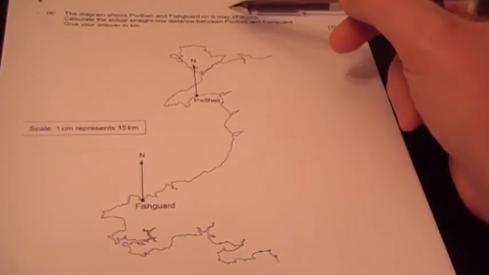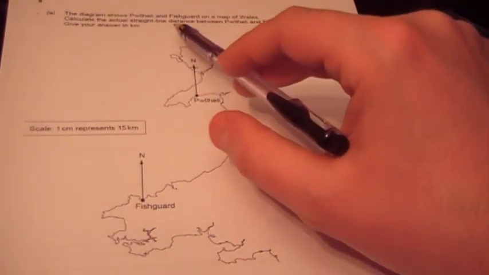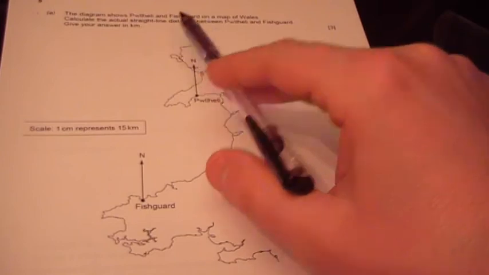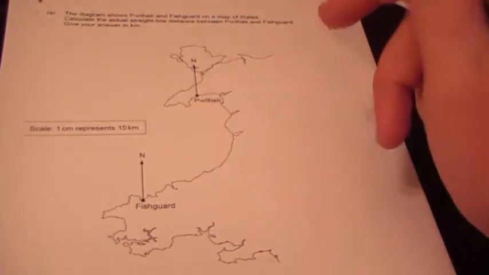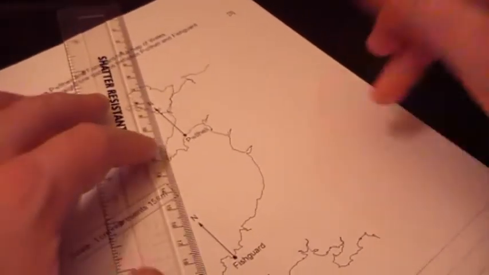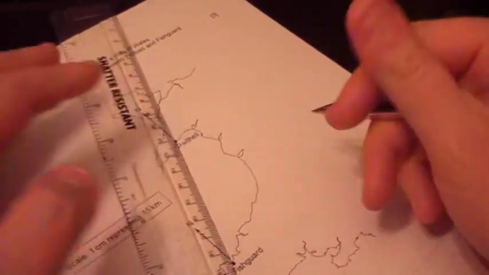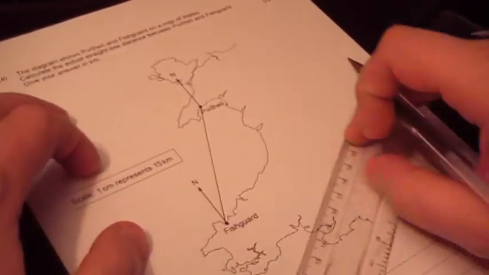9a, bearings. The diagram shows Pwllheli and Fishguard on a map of Wales. Calculate the actual straight line distance between Pwllheli and Fishguard and give your answer in kilometres. We've got a scale here saying 1 centimetre represents 15 kilometres. So first of all I'm going to join these two dots up so that I can see clearly the line I'm measuring.